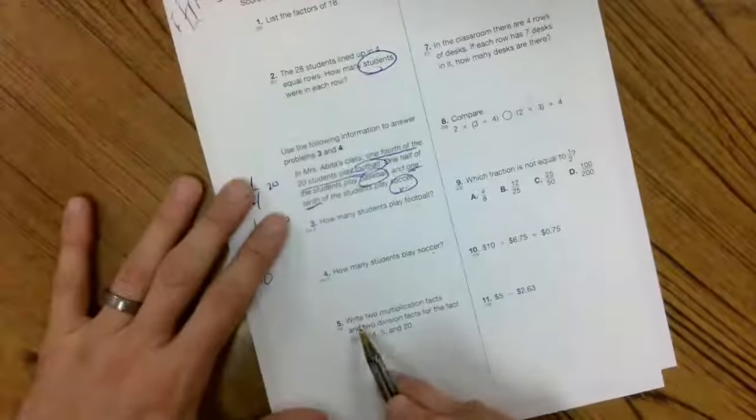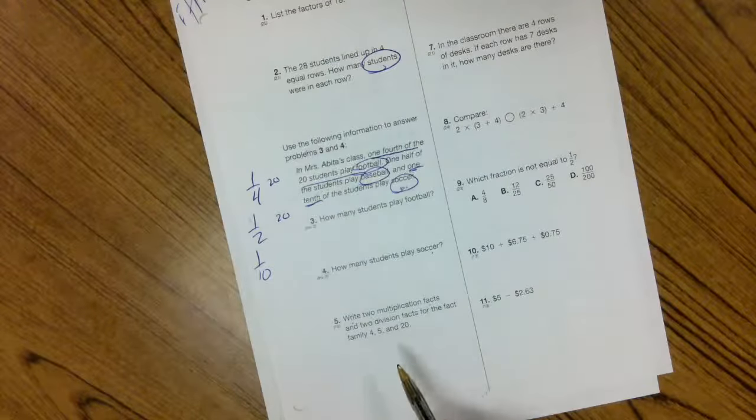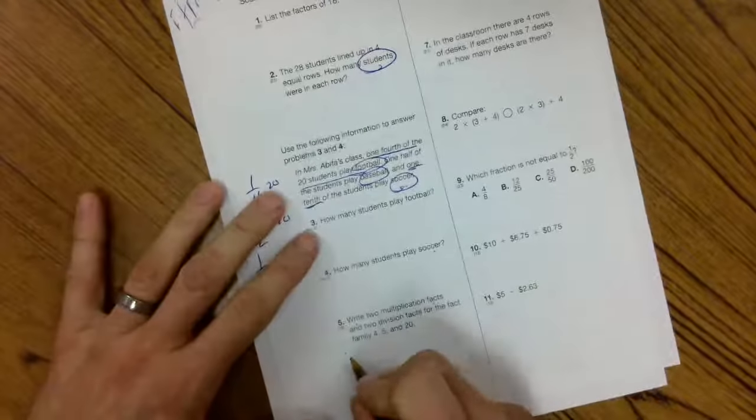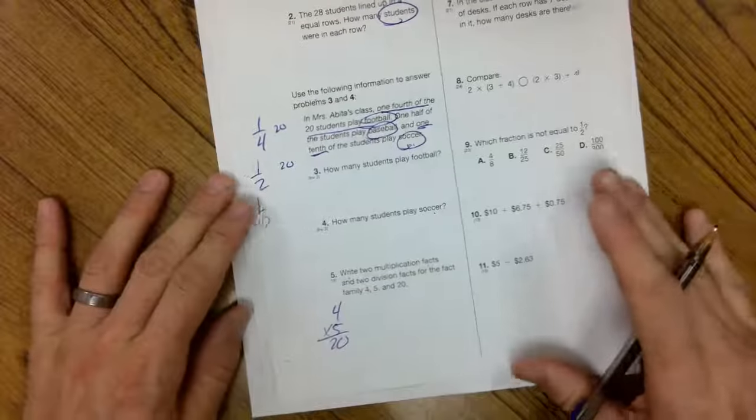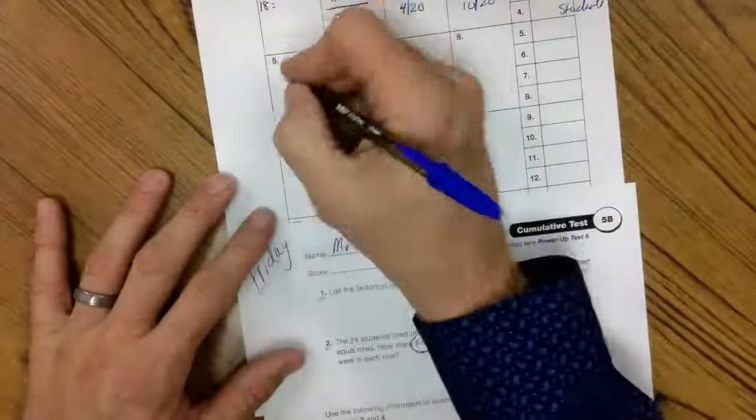Number 5, write 2 multiplication facts and 2 division facts for the fact family. Fact family, give me some facts. Remember, when you multiply, you're going to go 4 times 5 equals 20 and flip it, and then 2 multiplications and 2 divisions. Make sure you show all your work in your work spot.